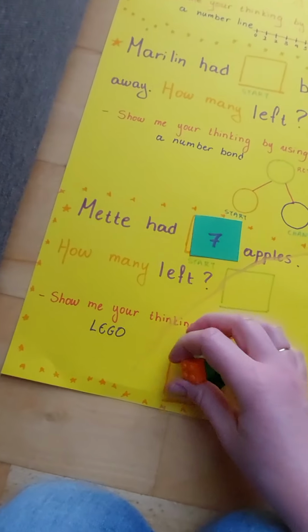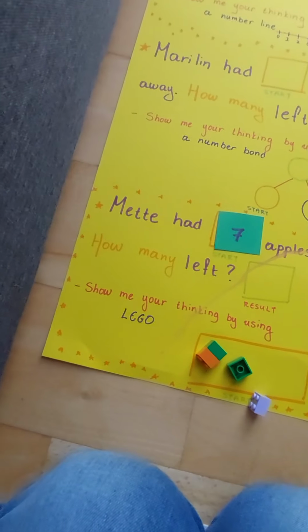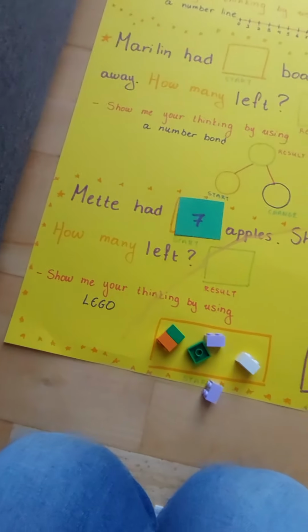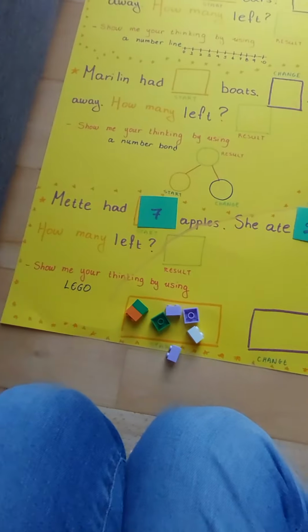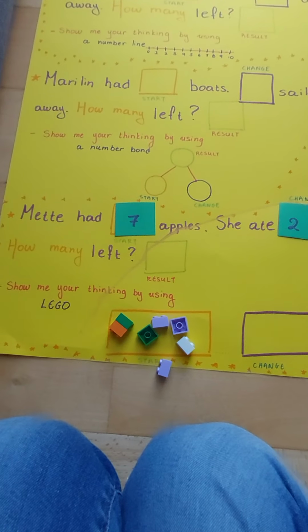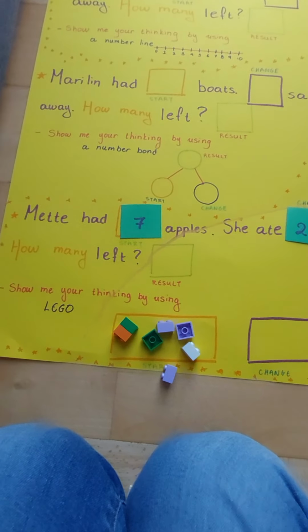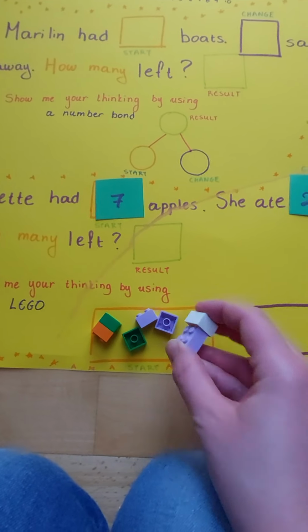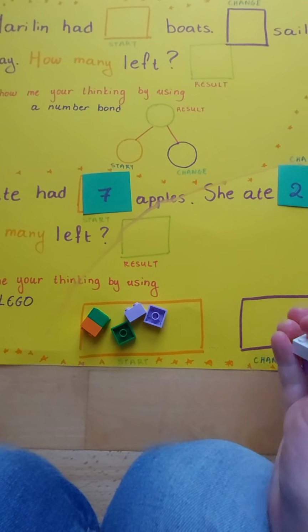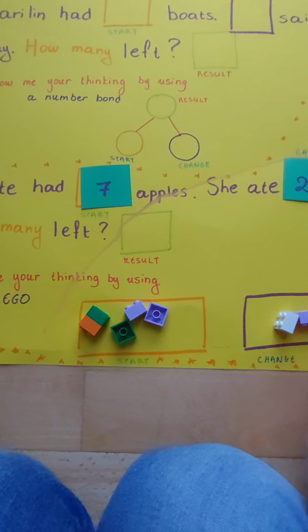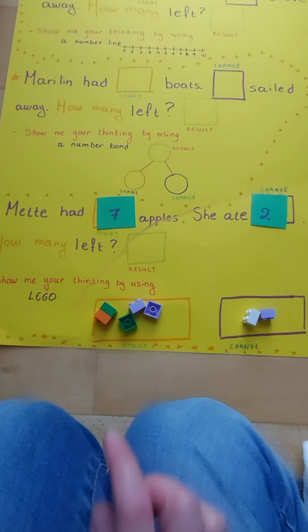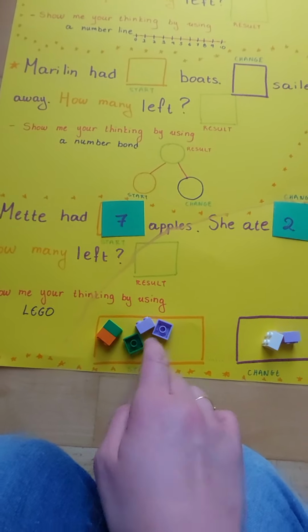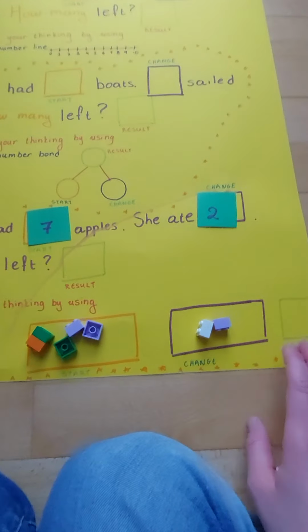So we had 7 of those, and then something happened. We know that Meta ate 2 apples, so we can put them here. This is the change. And how many are left? 1, 2, 3, 4, 5. And we could write it here.